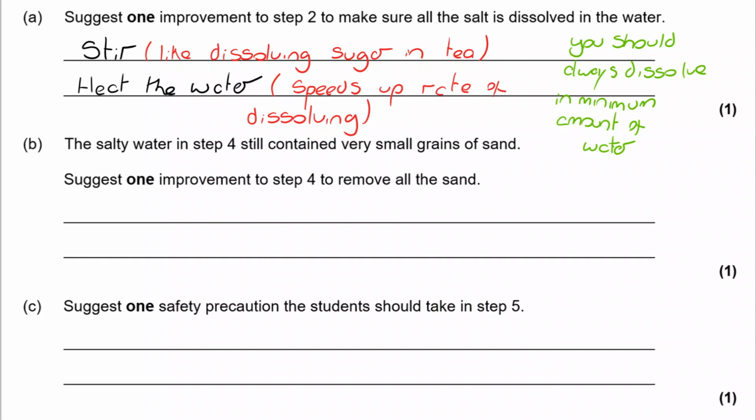The problem is that that has an impact later on in the practical. And as a general rule, you would always dissolve in the minimum amount of water possible. So for that reason, you would not be expected to say use 200 cm cubed or use more water. That wouldn't be an acceptable answer.